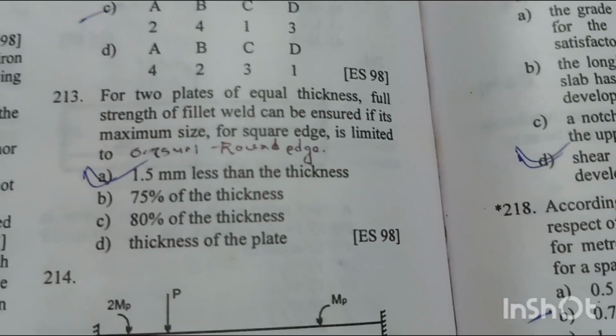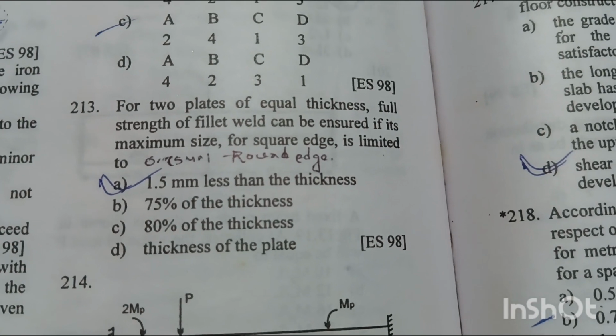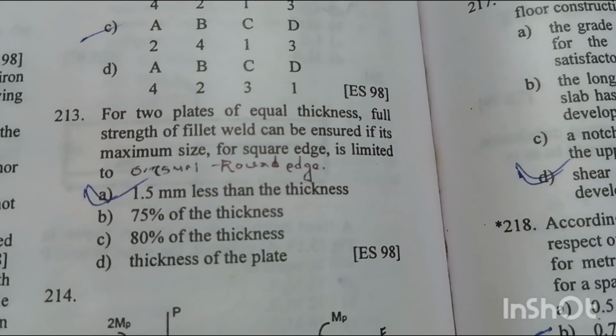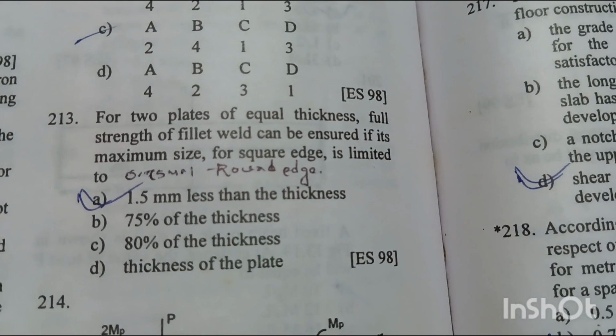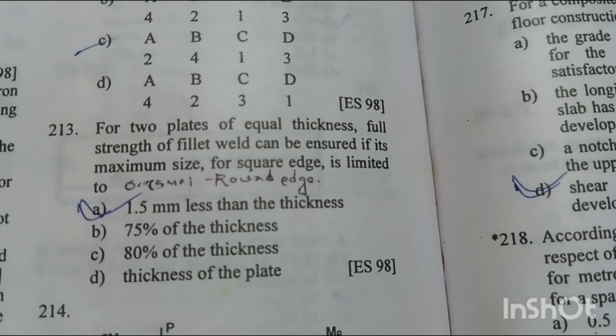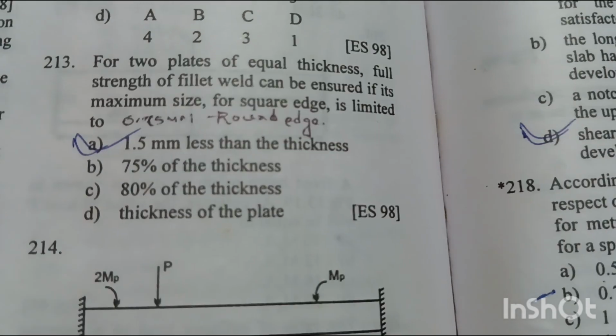Number 213. For two plates of equal thickness, full strength of fillet weld can be ensured if its maximum size for square edge is limited to 1.5 mm less than the thickness. Option A is the right answer.